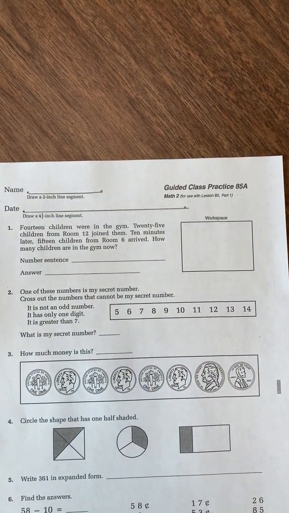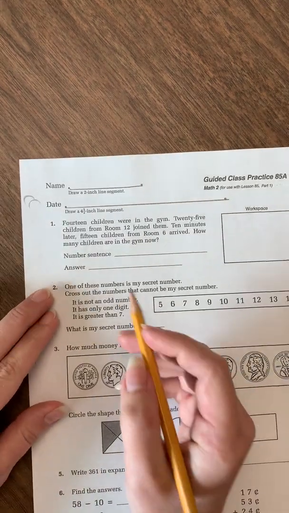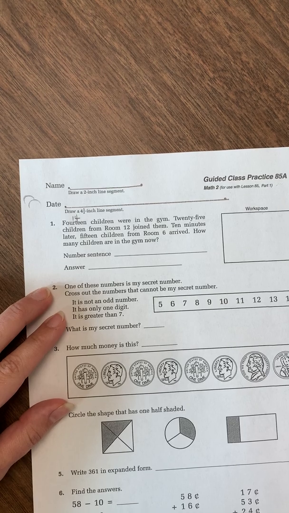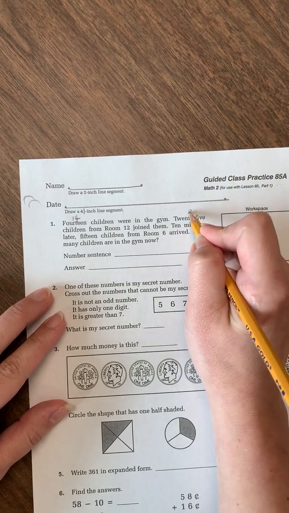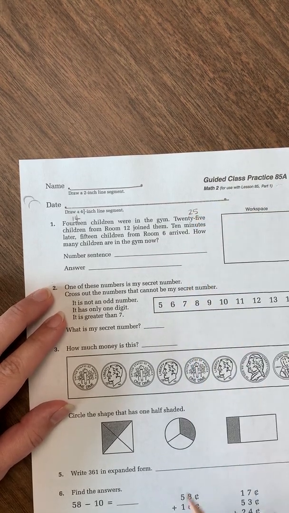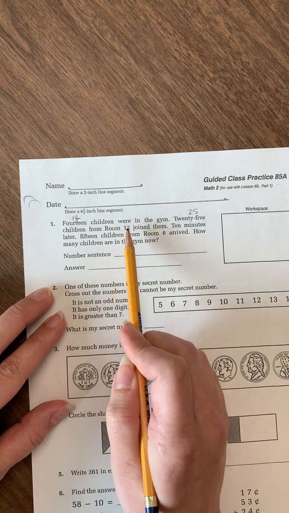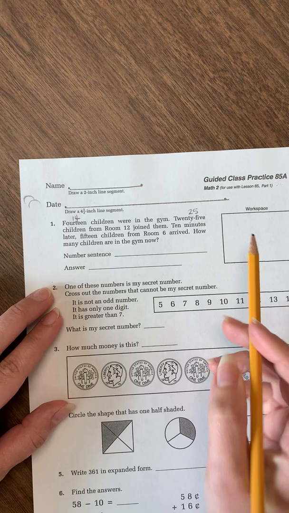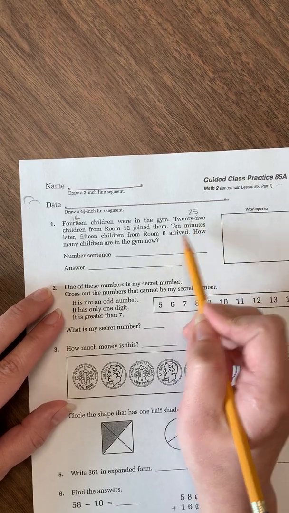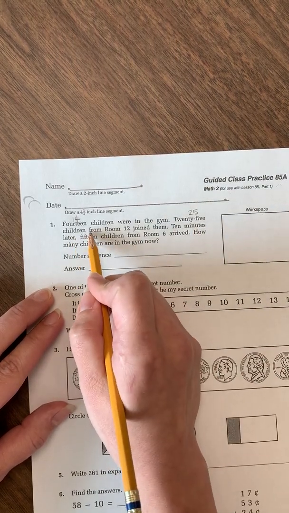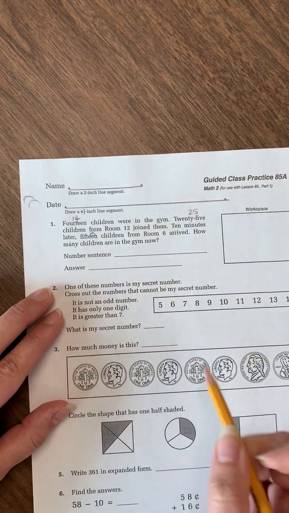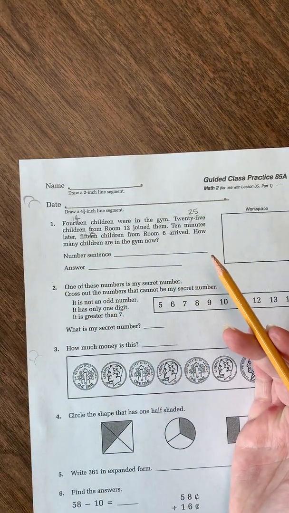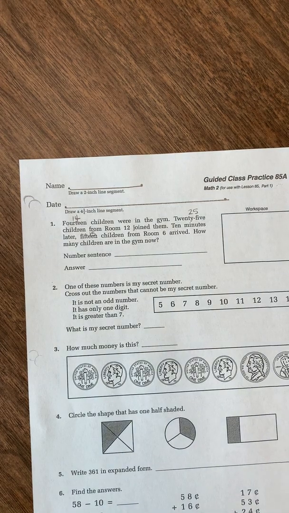Number 1. 14 children were in the gym. 25 children were in classroom 12, and they joined them. 10 minutes later, 15 children from room 6 arrived. How many children are in the gym now?